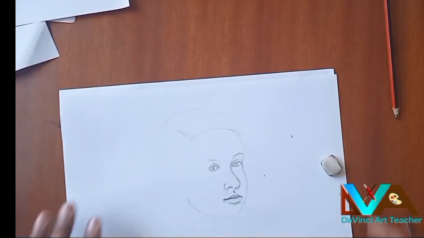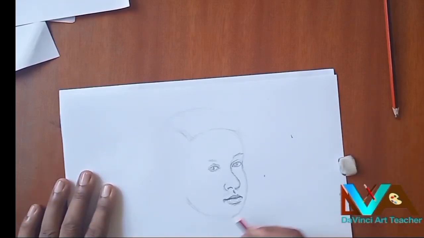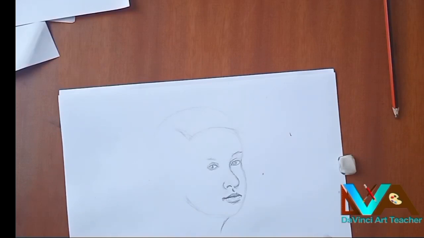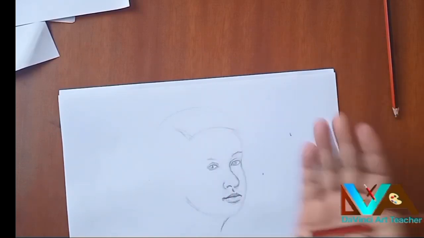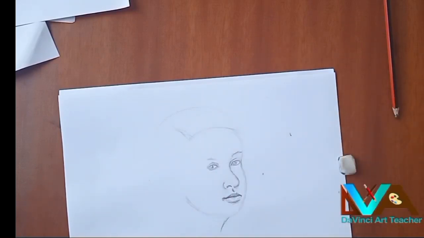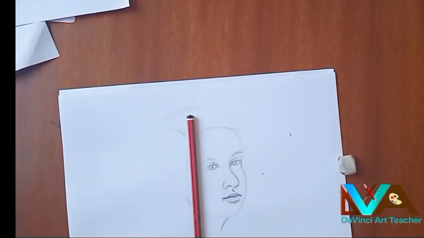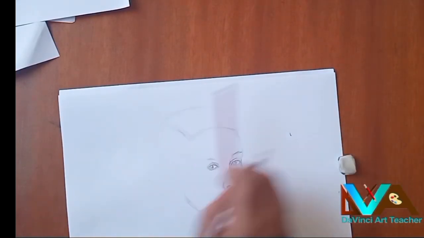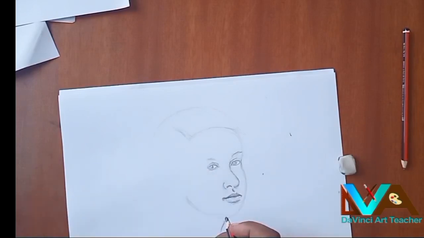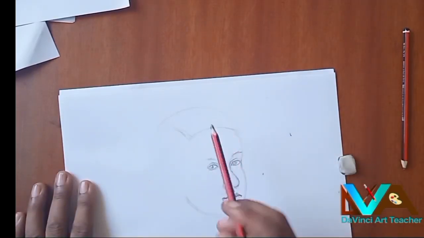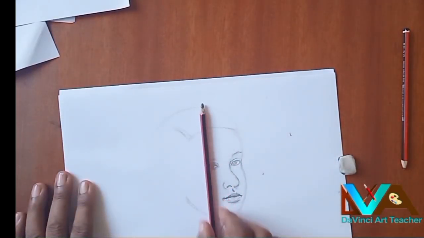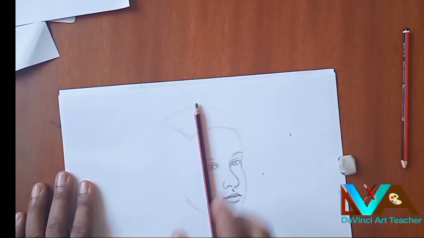Now, this is our picture, but we can see that there is so much weight on this side, and it has to be balanced by some other weights on this side of the face. It is why we now have to imagine an imaginary line of symmetry there.